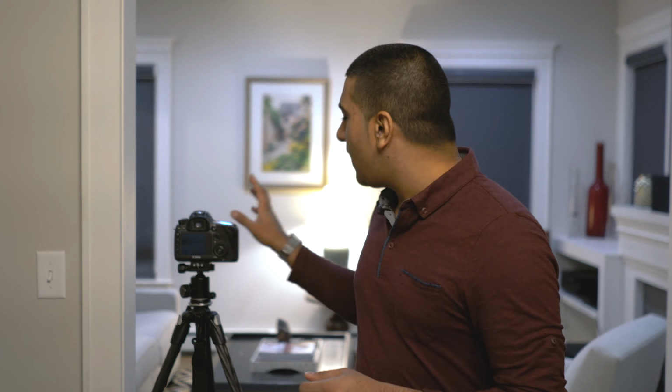So right now I'm in an Airbnb, and I've got the Canon 5DSR set up over here with the 17mm tilt shift already attached, and I'm going to take a bunch of shots of the living room, which you can see in this frame as well. Then I'm going to show you what the differences are between the 17mm and the 24mm, and why one is going to be better than the other.